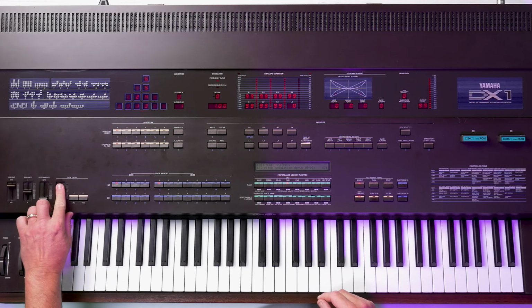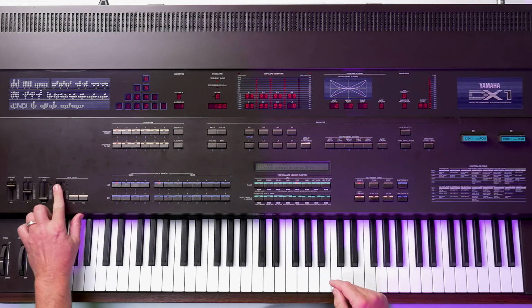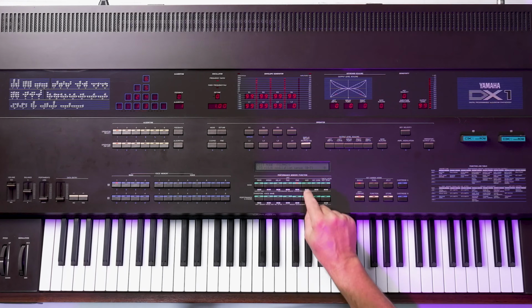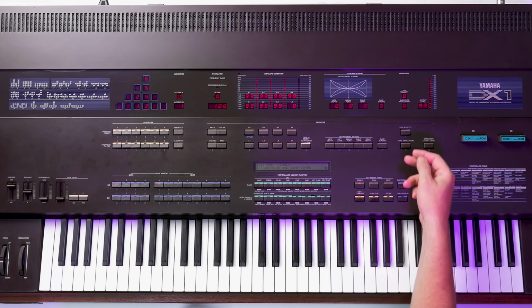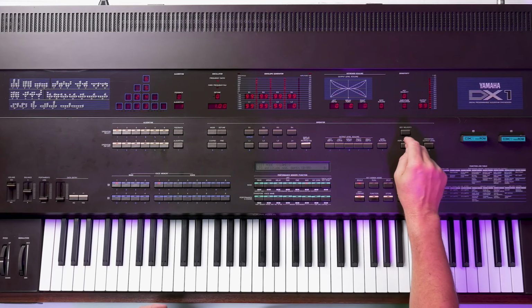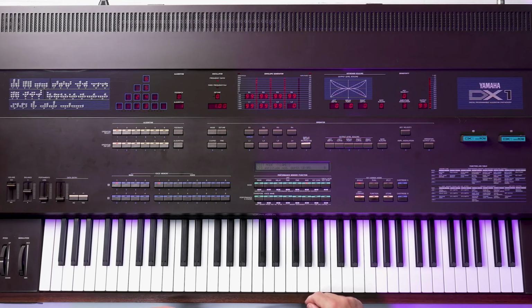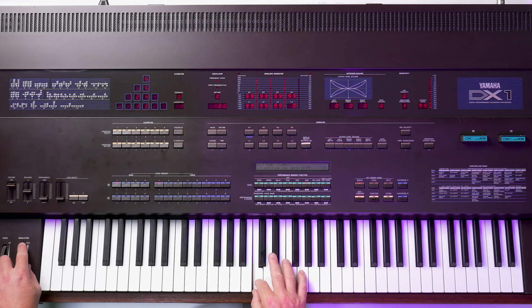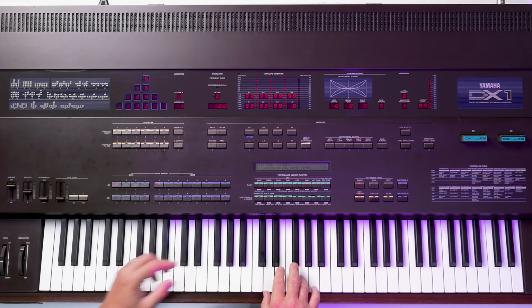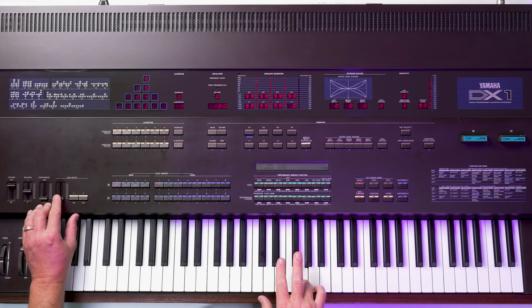So I'm going to turn the pitch back to 0, pitch sensitivity to 0, and I'm going to go to amplitude. And the amplitude sensitivity on this one is over here, and so I'm going to turn that up some. And now my mod wheel is doing volume and amplitude modulation. And again, same thing, I could change the speed.